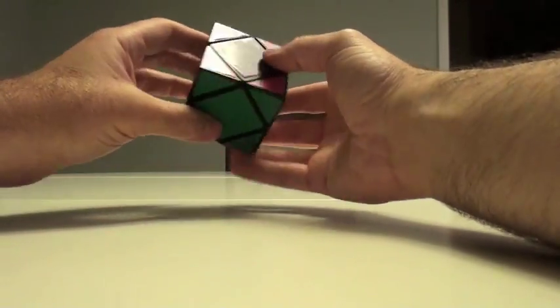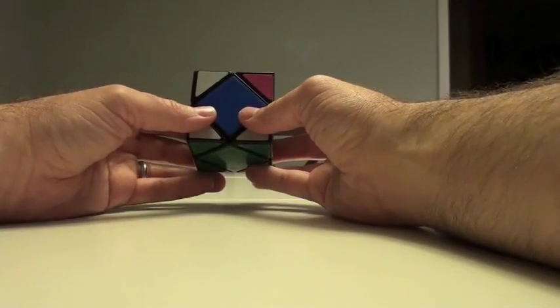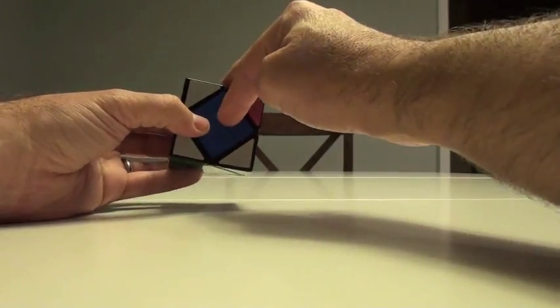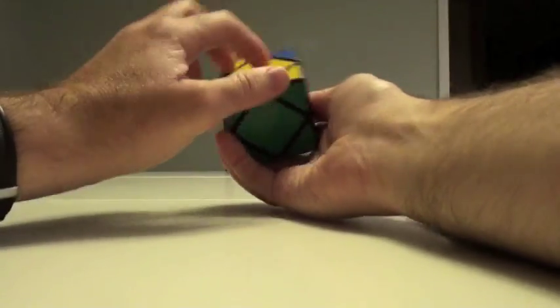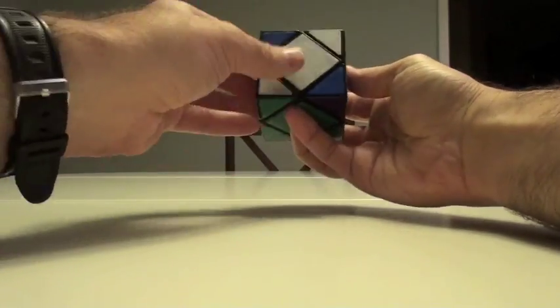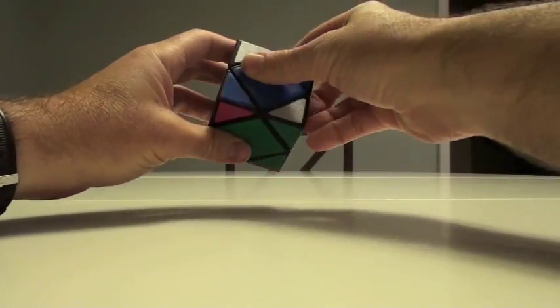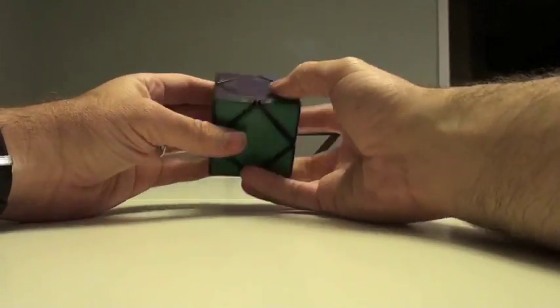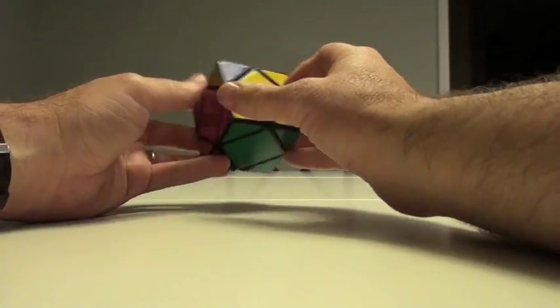So what I'm going to do now is turn it this way. If I do that same crisscross algorithm, these two will flip back into place, these two will exchange, and this will stay the same. So all my centers will be solved. So down, down, up, up. And thus is the power of strategy. So all of these centers are in place.